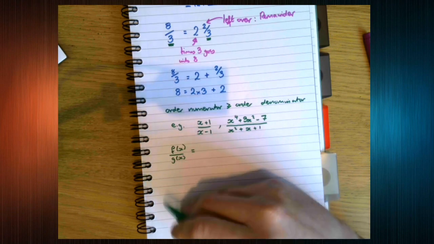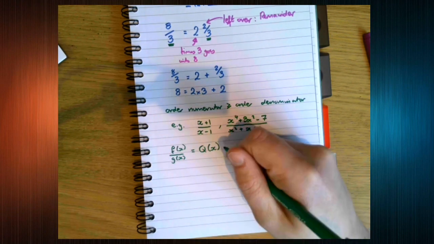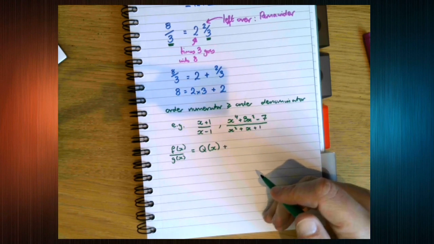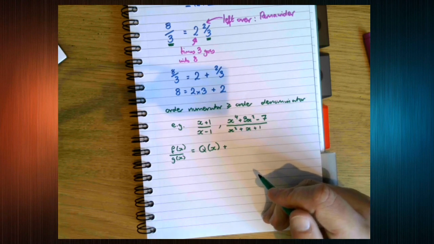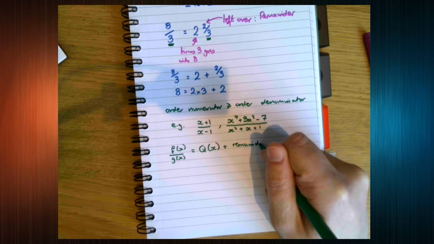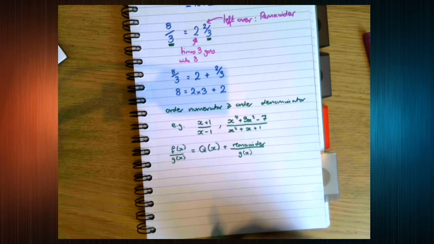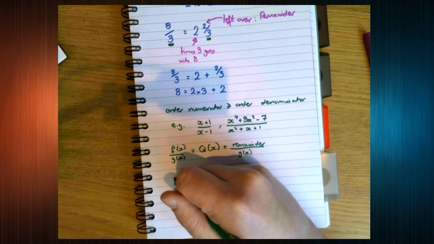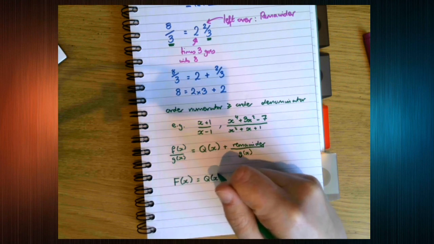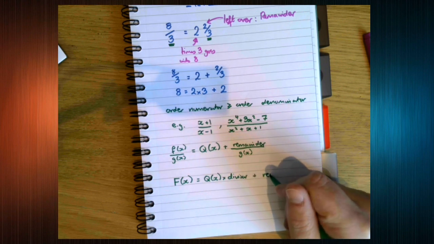We know that that can be written as something plus a remainder over g of x. So any function can be written as another function times a divisor plus a remainder.